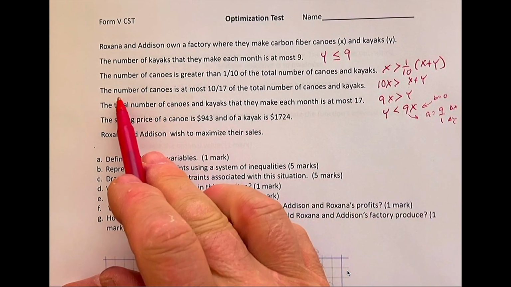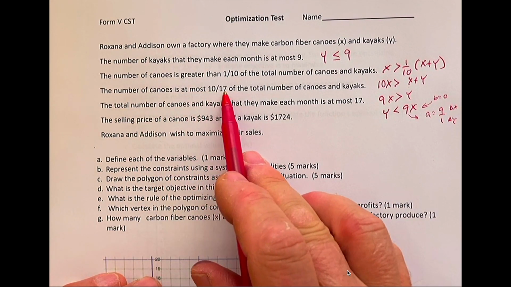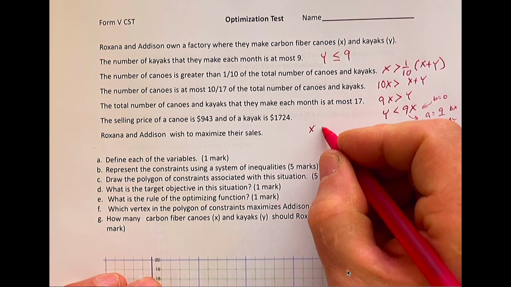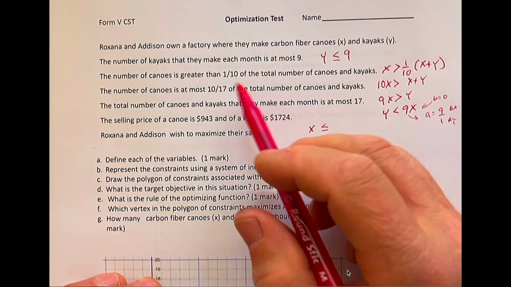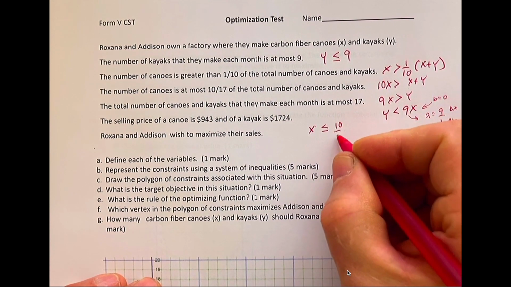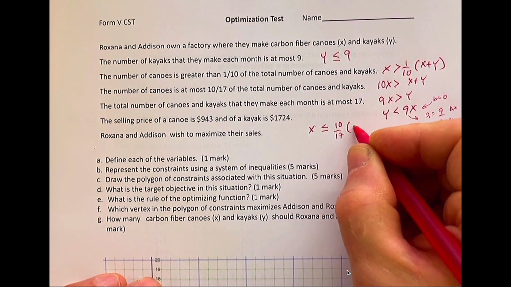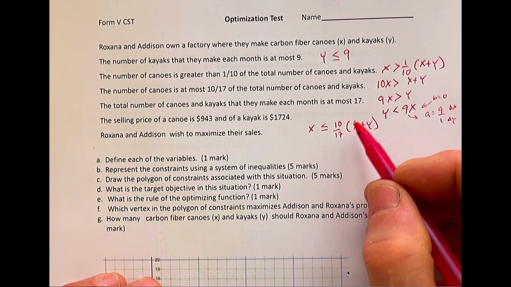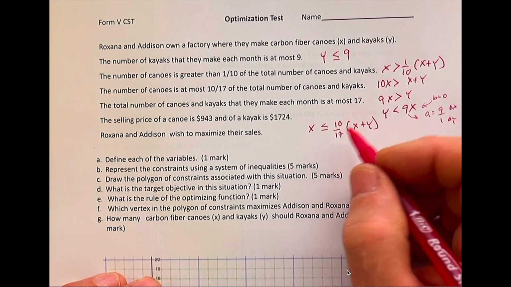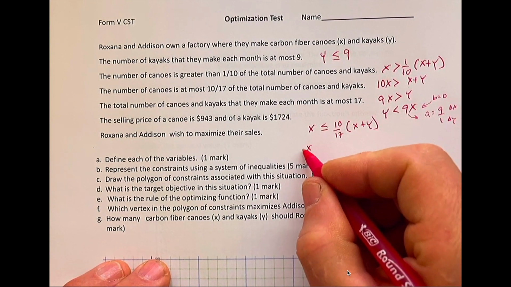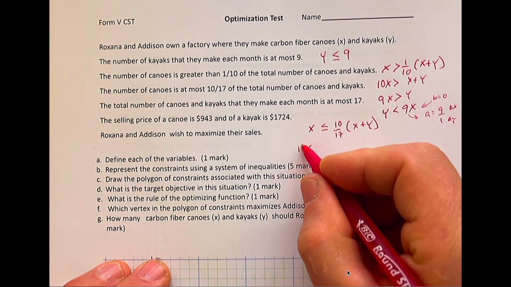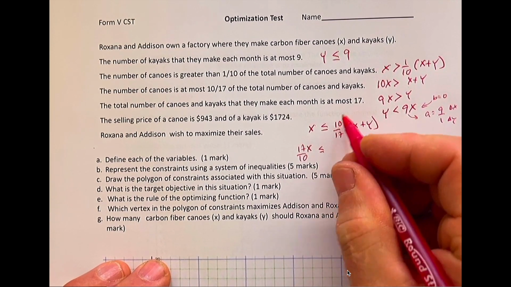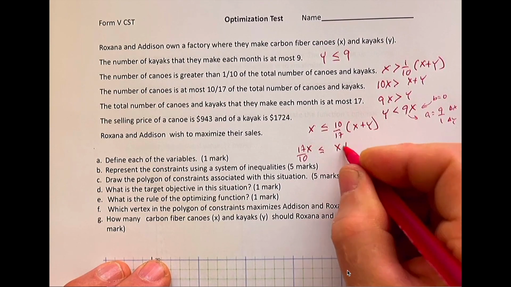The next one, the number of canoes is at most 10/17 of the total. So the number of canoes, x, is at most, that means it's less than or equal to 10/17 of the total number. So the same thing again, 10/17. The total is x plus y. I'm going to divide both sides by 10/17, which means multiplying by the reciprocal. We have x times 17/10, or 17/10 x, is less than or equal to, when I divide this by 10/17, it just becomes 1, x plus y.